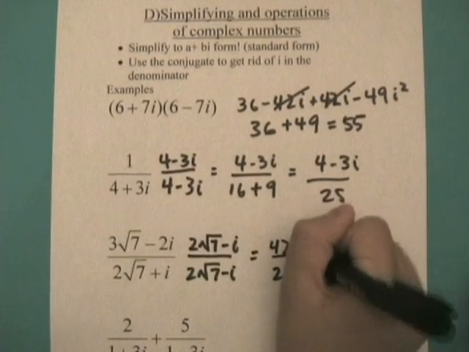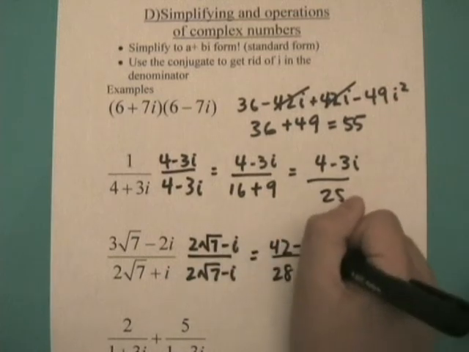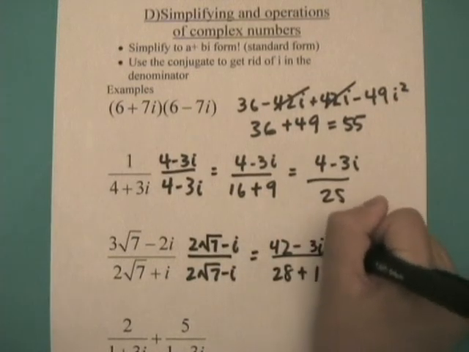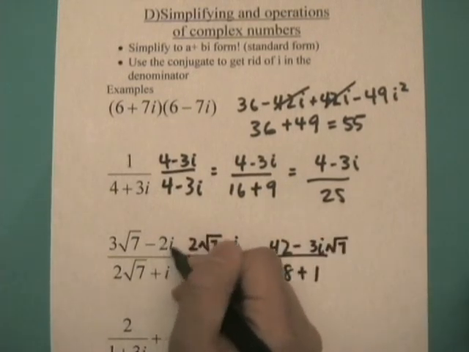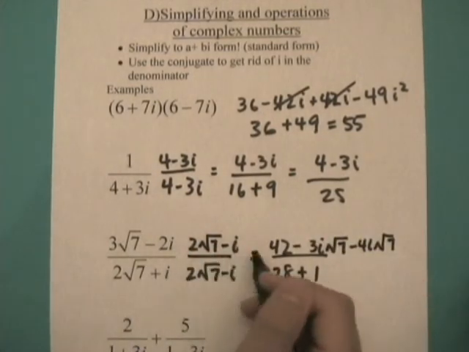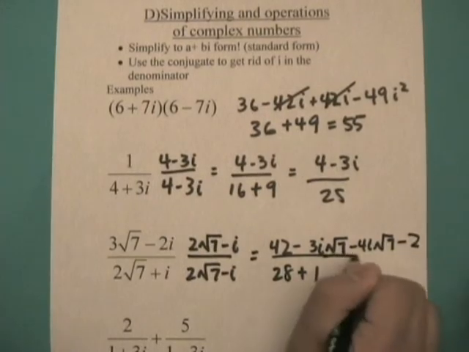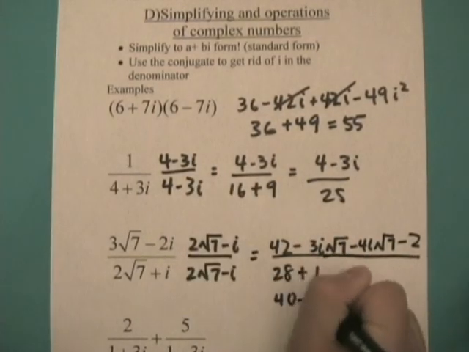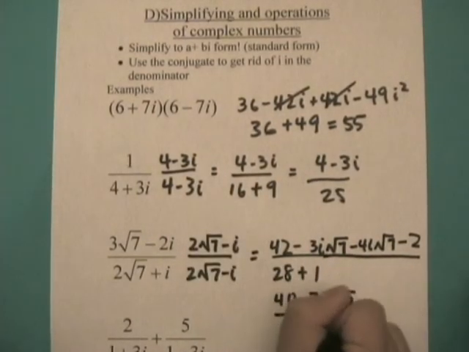So let's continue. So 3 rad 7 times negative i is just negative 3i rad 7, and negative 2i times 2 rad 7 is negative 4i rad 7, and negative 2i times negative i equals negative 2. So let's just simplify that out, and we get 40 minus 7i rad 7 over 29.